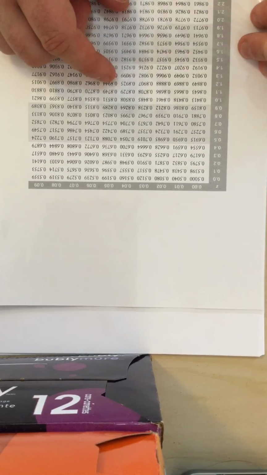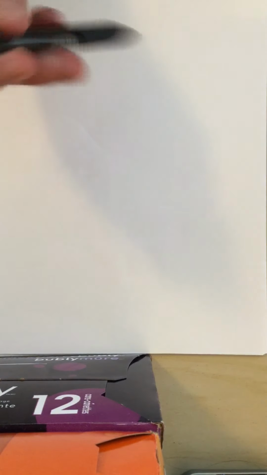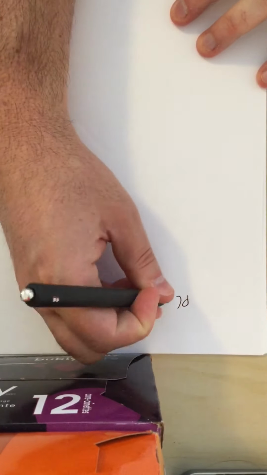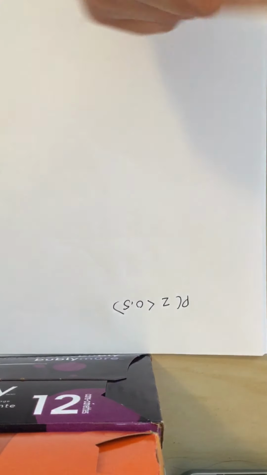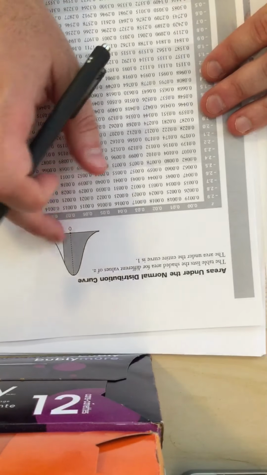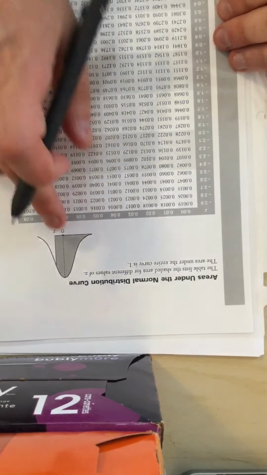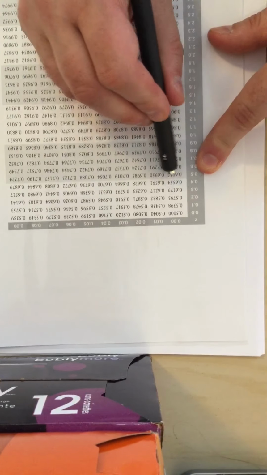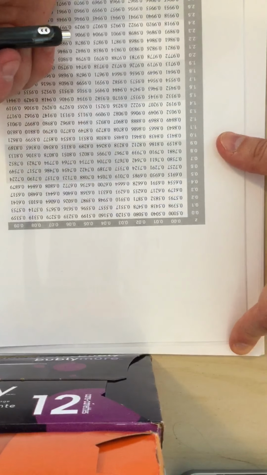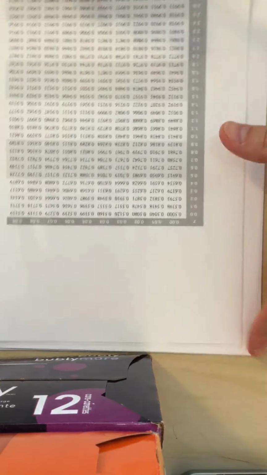So let's say I want to know what is the probability that a z-score is less than 0.5. This chart actually only gives less than. This is the probability of being at the given z-score or less. So what I would do is look for 0.5, and the probability is right over there, 69.15.